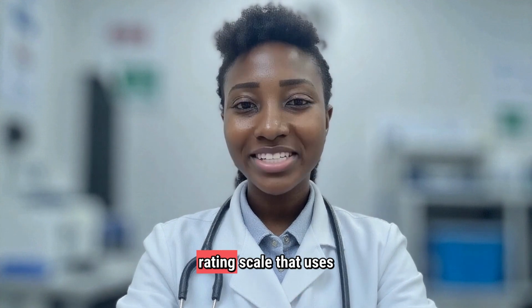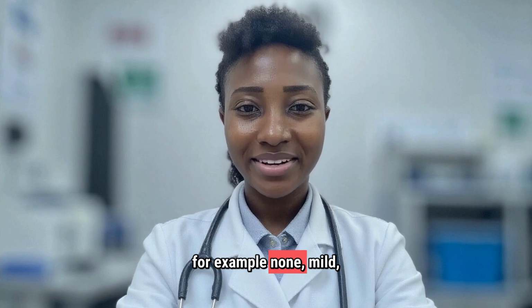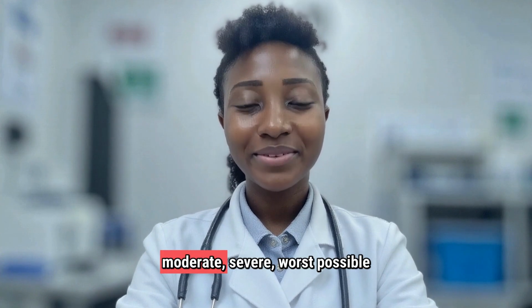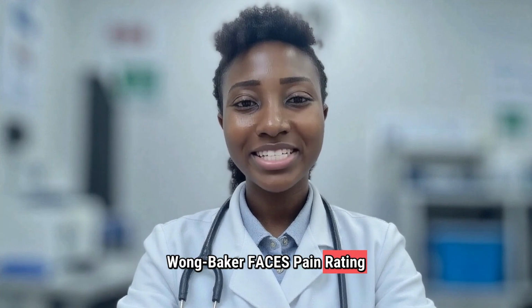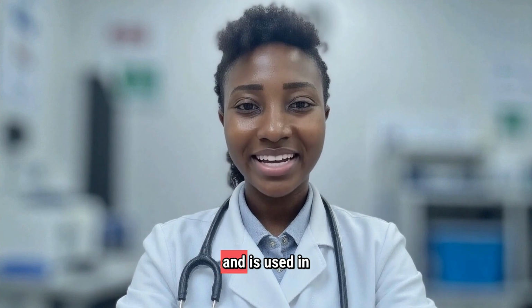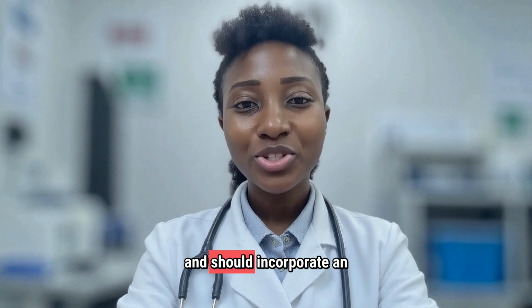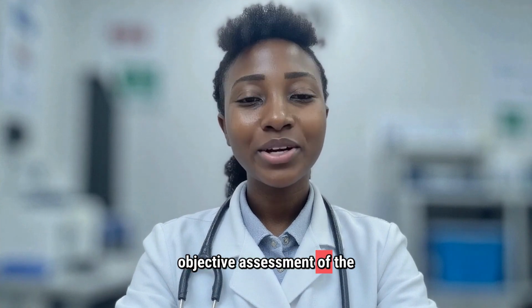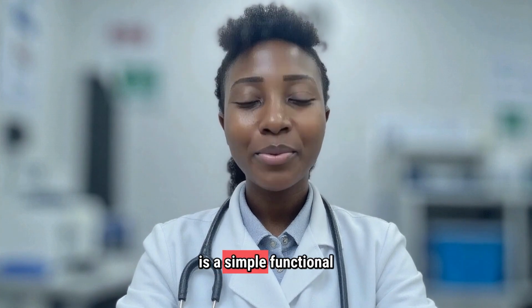Verbal categorical rating scale that uses words to describe pain. For example, none, mild, moderate, severe, worst possible. Wong-Baker Faces Pain Rating Scale, which uses pictures of faces with different expressions to rate pain and is used in children 3 years and older. Pain assessment involves more than quantifying pain intensity and should incorporate an objective assessment of the functional impact of pain.